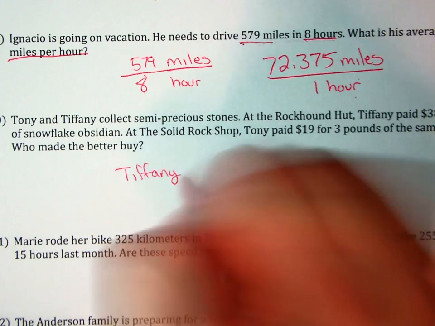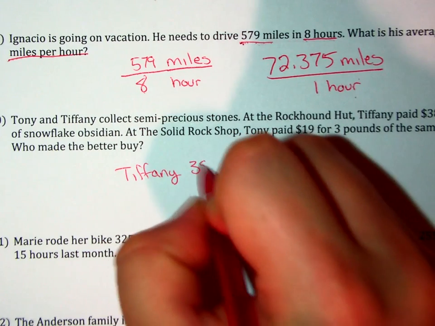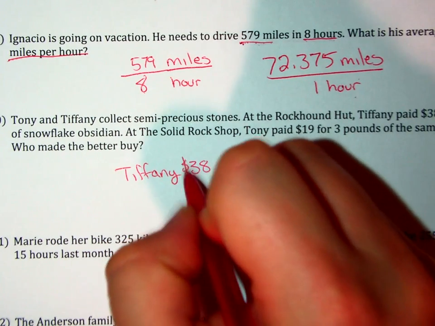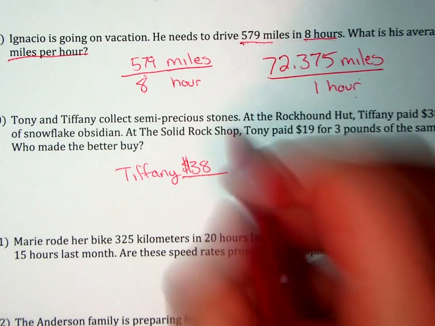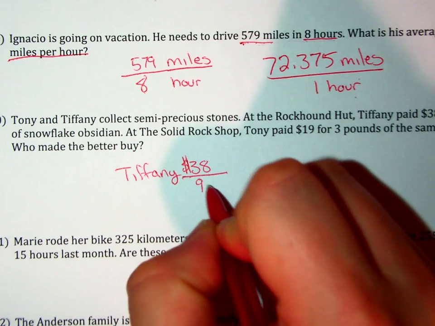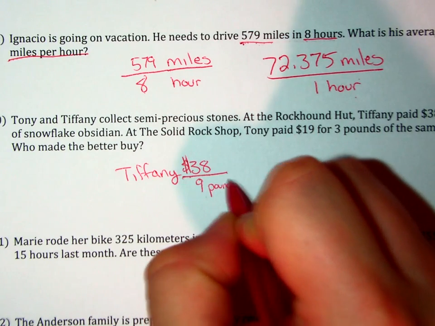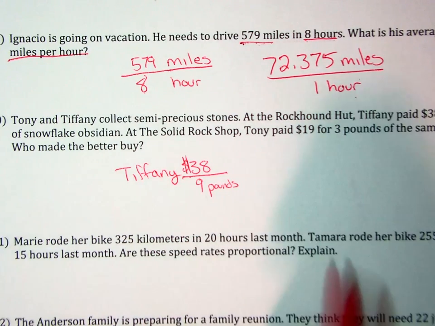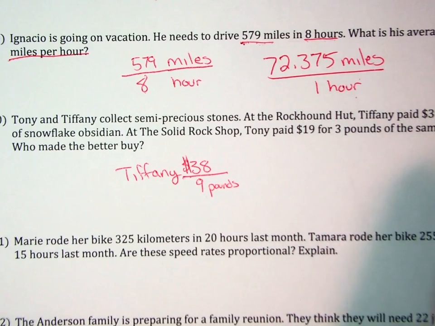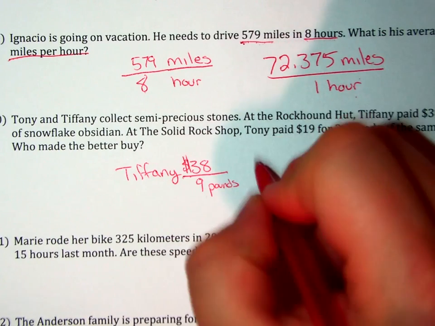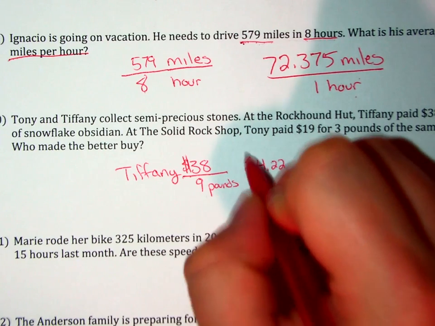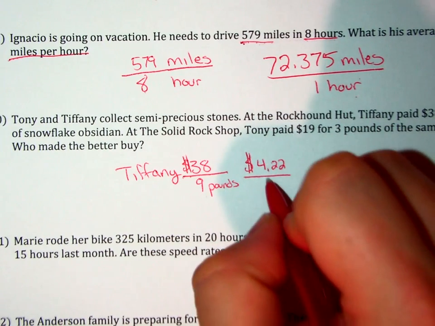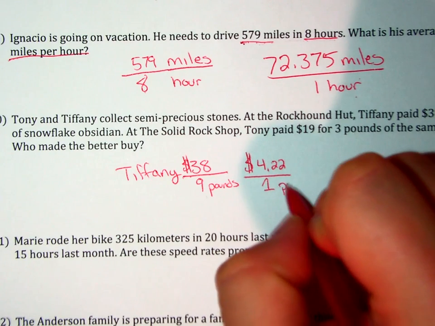Tiffany paid $38. Again, I'm attaching my units so I keep my solution clear, for 9 pounds. When I divide that out, I end up with $4.22 per 1 pound.